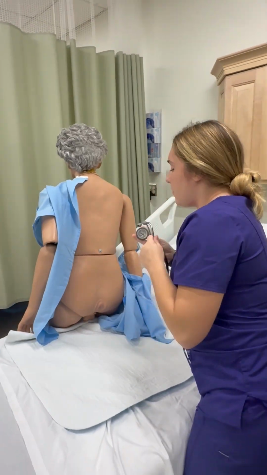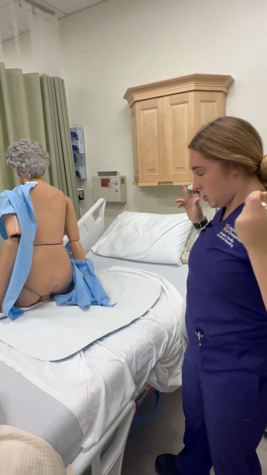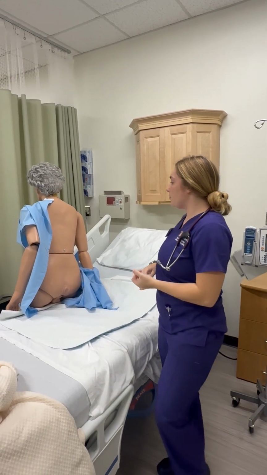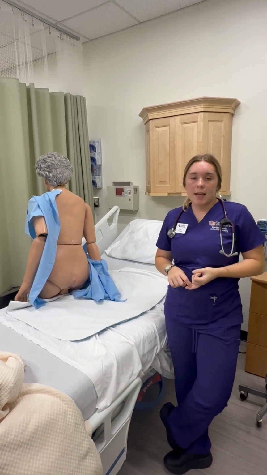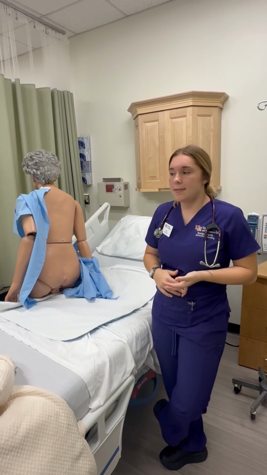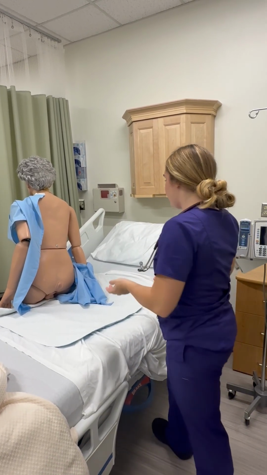Alrighty, while listening to all of these, I could hear that both my patient's right and left sides of the lungs were all clear. I didn't hear any labored breathing, no wheezing, crackling, or rhonchi. So this is all an expected finding, and I would have them lay back down.